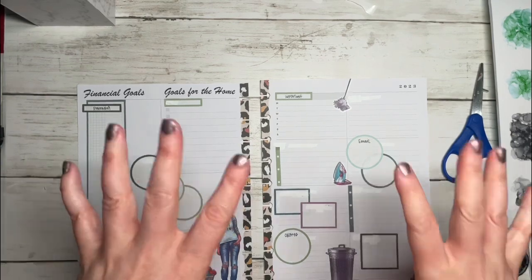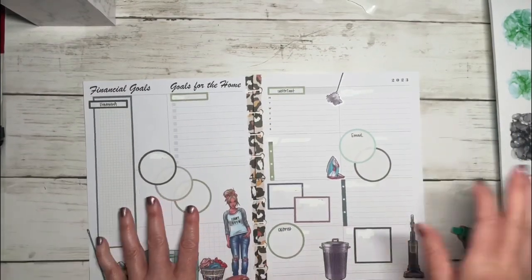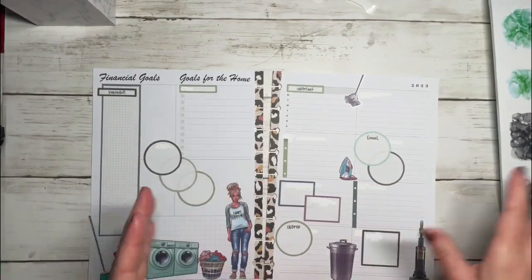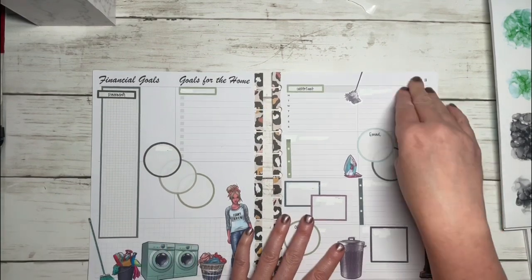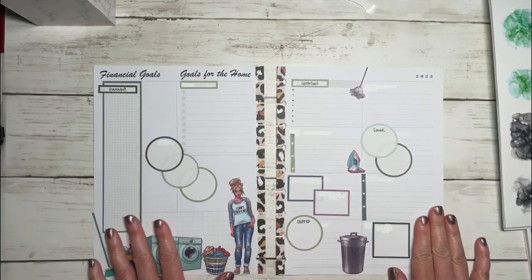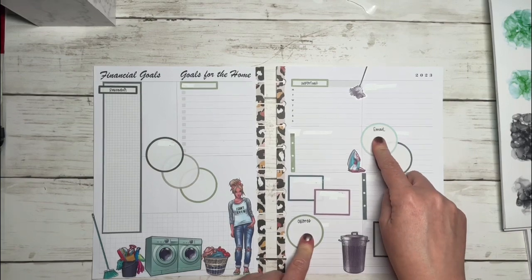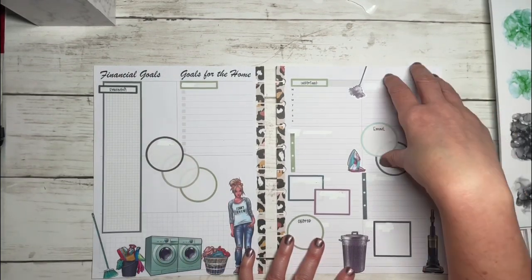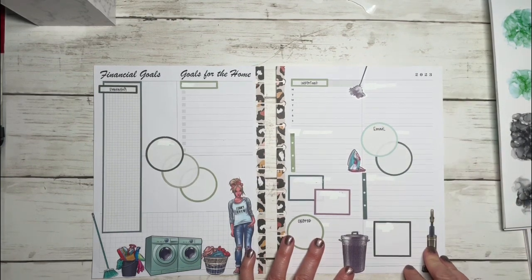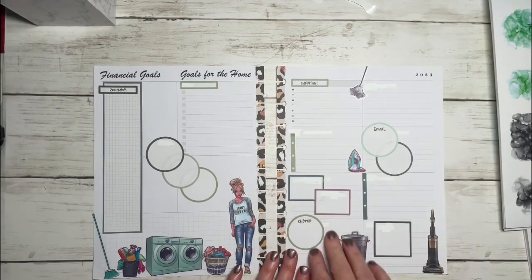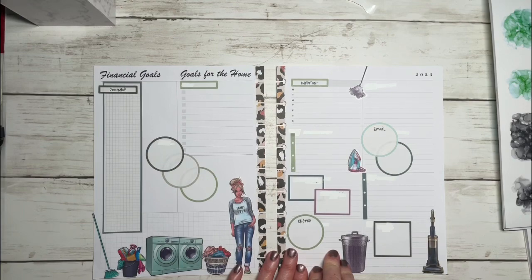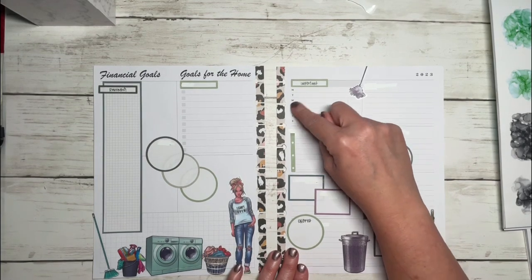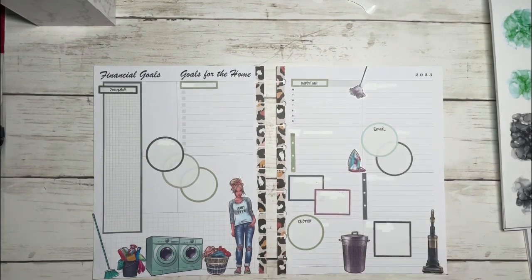All right, so this is the gist of it. I'm probably going to do some more things. I might add a quote or something here. I kept the email and chores just because they might be relevant, especially because, like I said, I'm probably going to do this side as my financial goals, this side as my goals for the home. I feel like I could utilize the Monday, Tuesday, Wednesday part for the goals for home. So that's the only reason why I'm doing that.